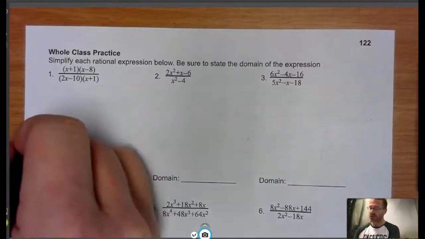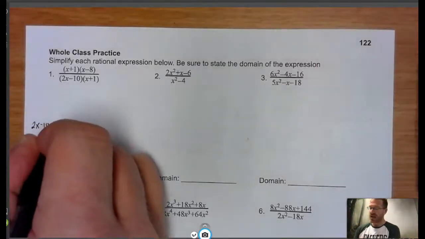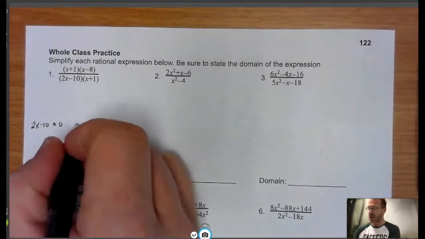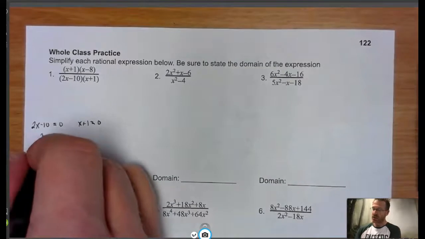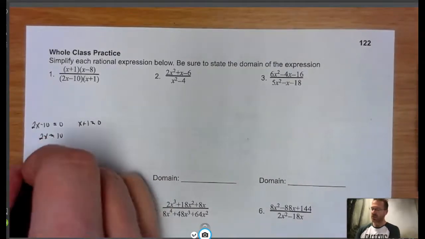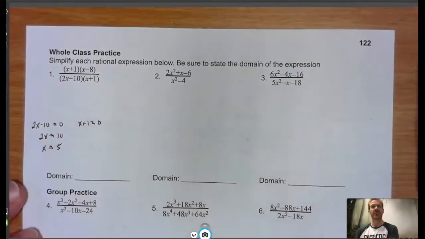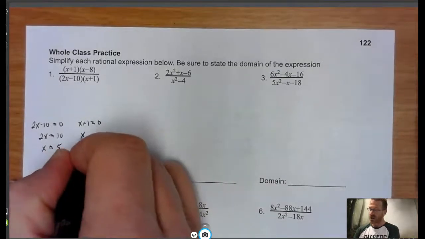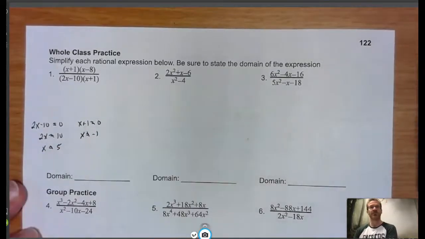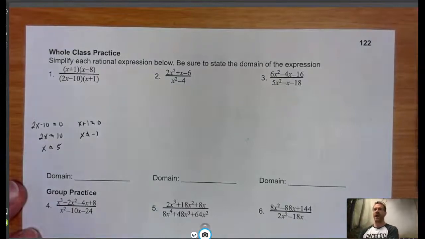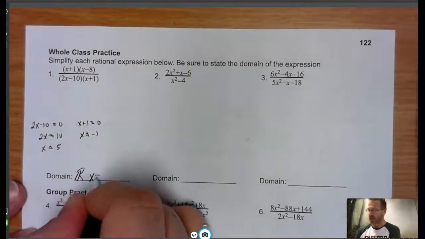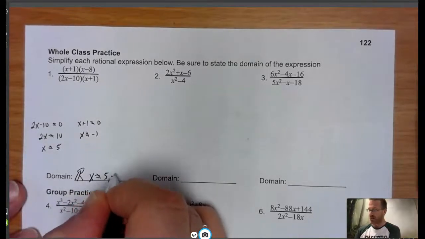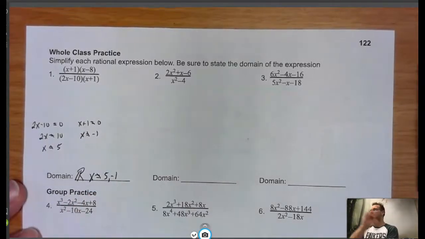So notice 2x minus 10, that can't be 0. x plus 1, that can't be 0, which means that 2x can't be 10, which means x can't be 5. And then over here, this means x cannot be negative 1. So the 2 values we have to throw out right away is our domain is all real numbers except x can't equal 5 or negative 1. So we can use everything but those 2 values.